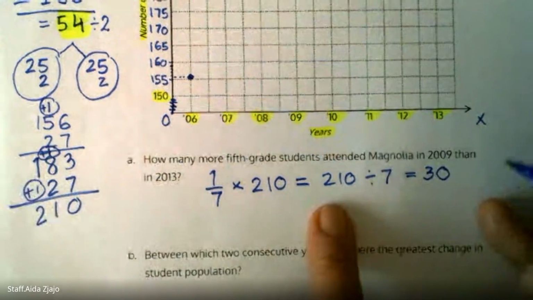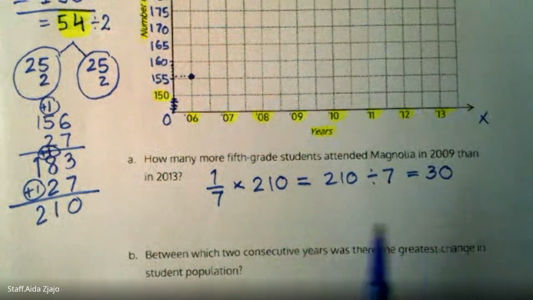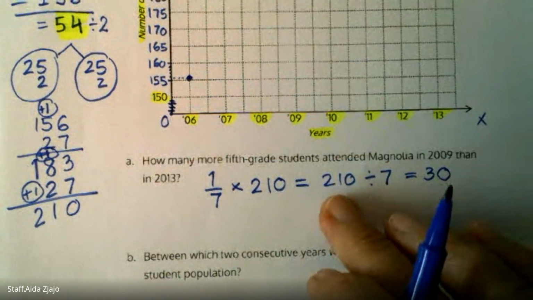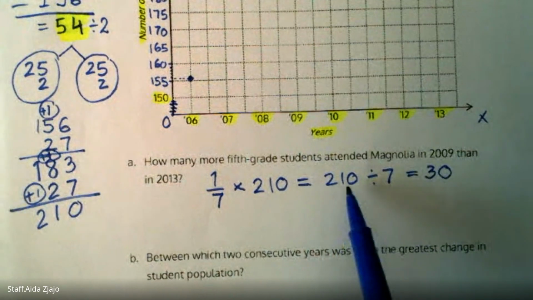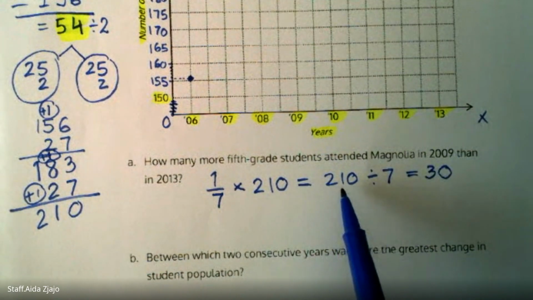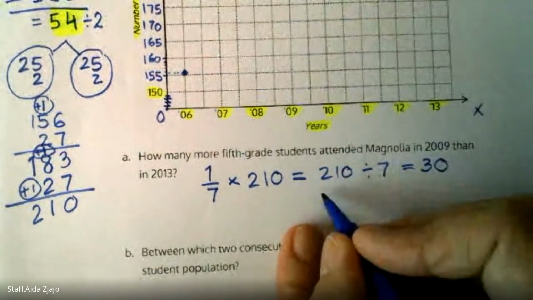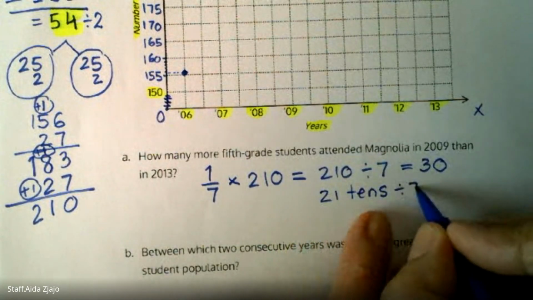Do you understand how I did this division? If you think about 21 tenths, you've got 21 tenths divided into 7.